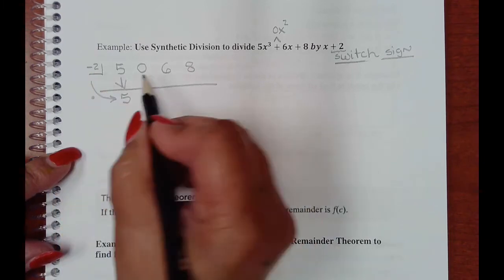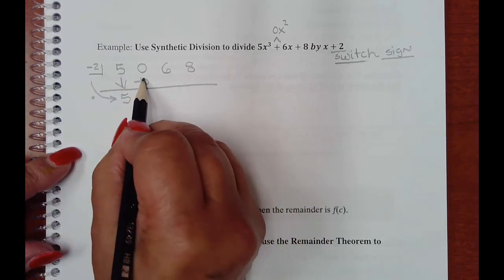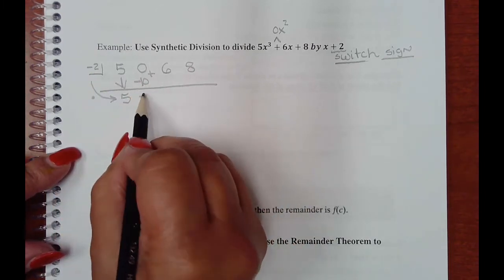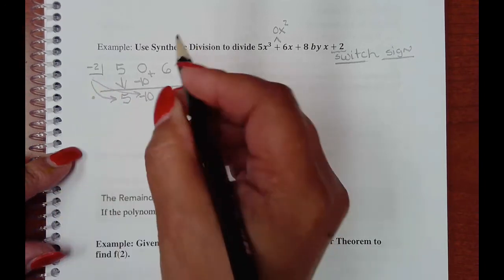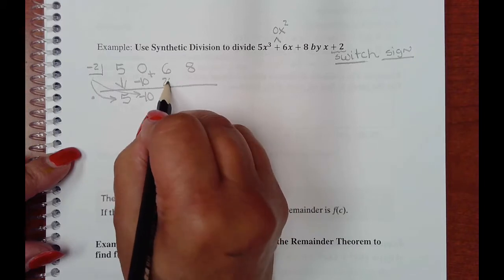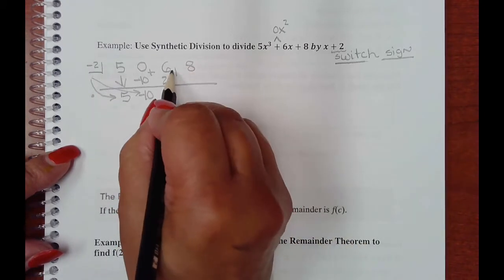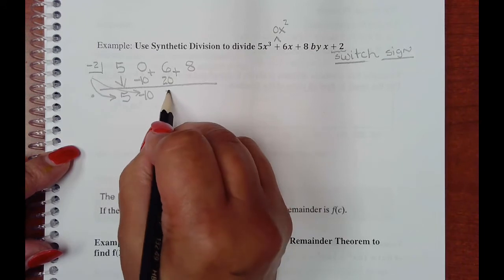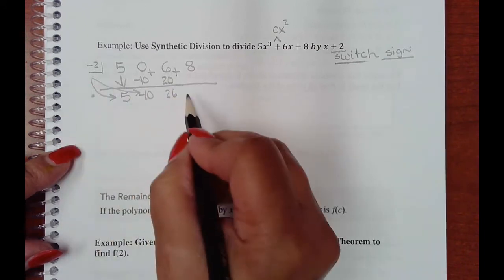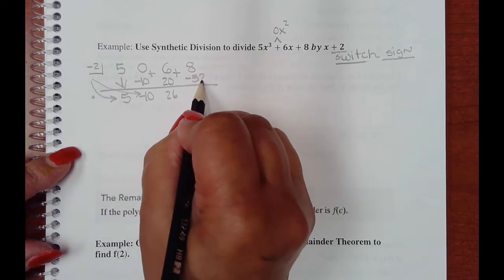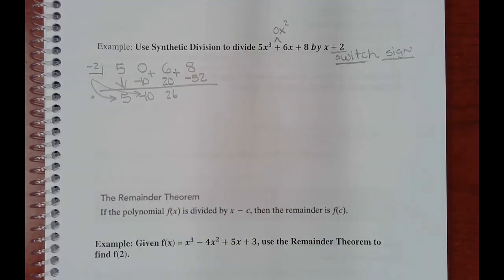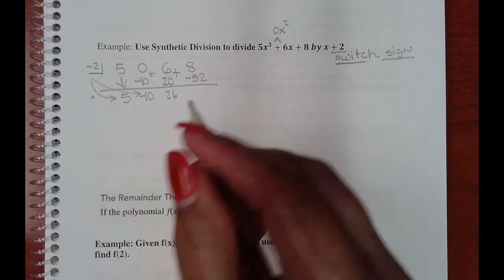So -2 times 5, -10, combine these two numbers. -2 times -10 would be 20, and combine these two numbers. And then -2 times 26 is -52, and then -52 plus 8 is -44.